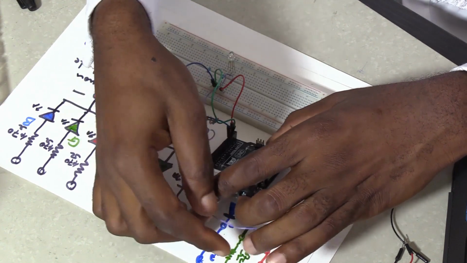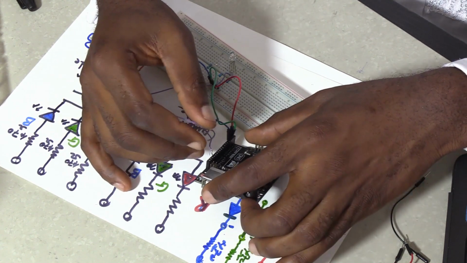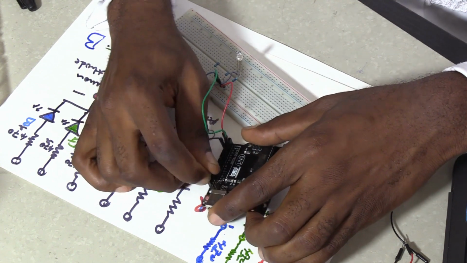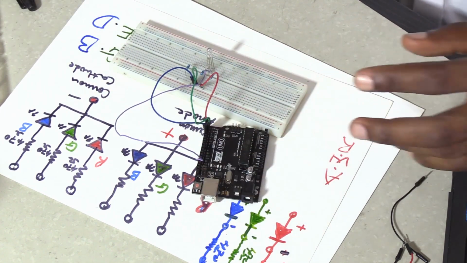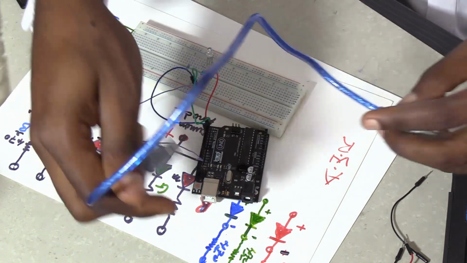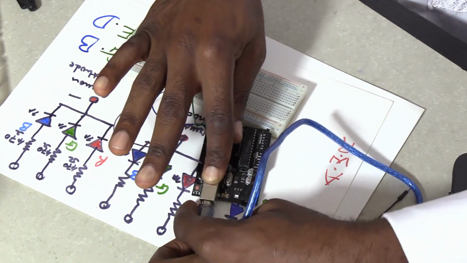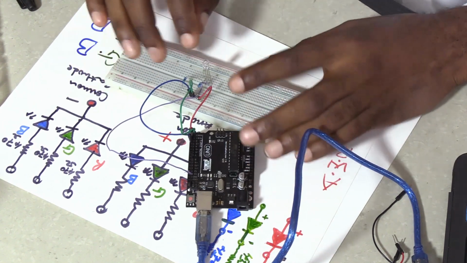And my ground goes to what? To ground. This is the ground pin, and this is how it is done. Then I hook it up to my computer, and then I'm good to go.